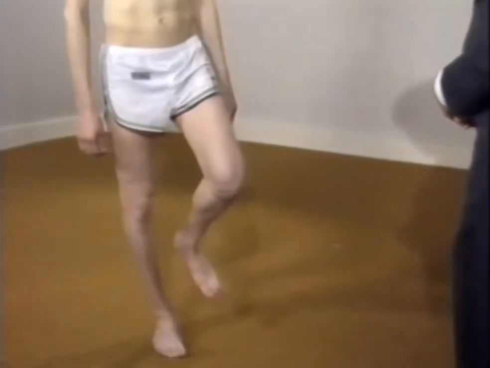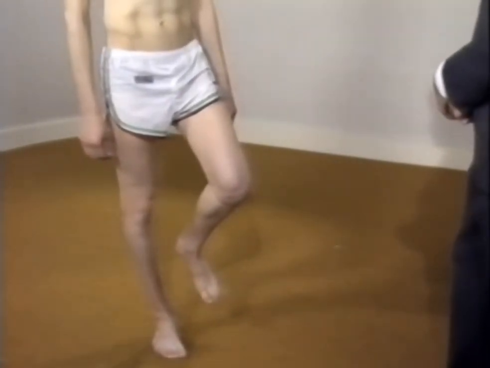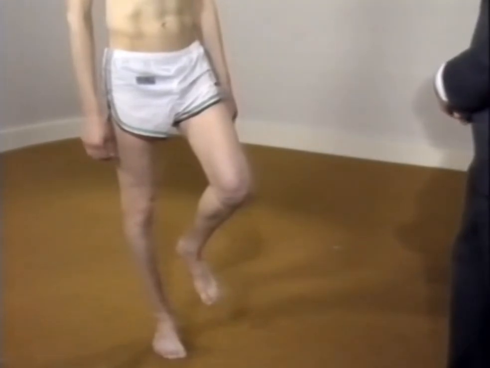I'm now going to examine the patient standing, and the first thing I do is to examine the integrity or otherwise of the abductor mechanism of the right hip, the so-called Trendelenburg test. In order to do this, I ask the patient to stand on his right leg only by lifting his left leg off the ground. You will notice that the left side of the pelvis is raised slightly in the air.